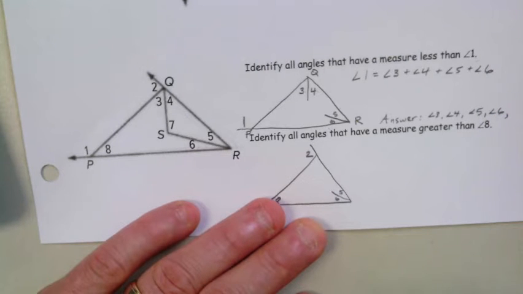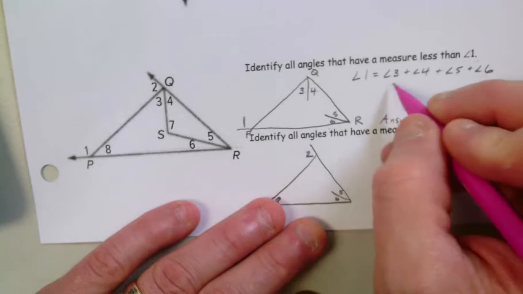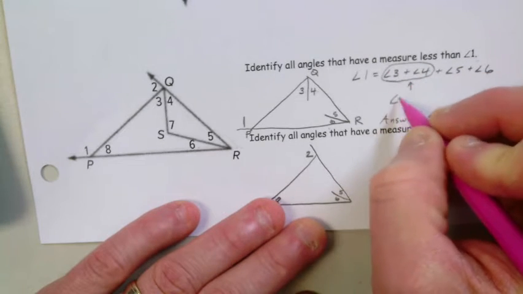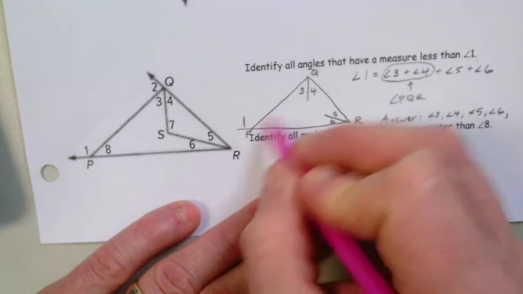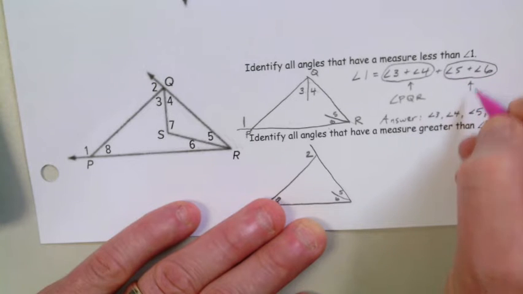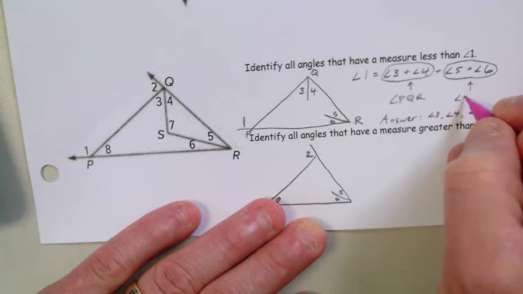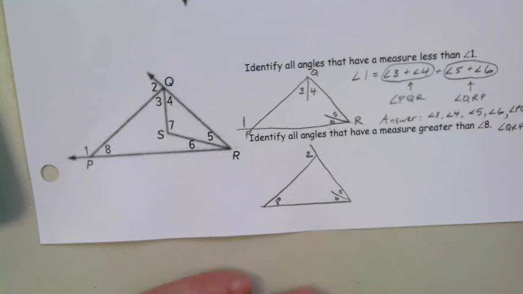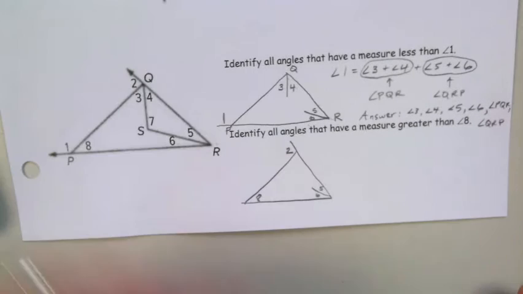Now, there still are two more angles that are less than angle 1, and these two angles are made up of angle PQR. If you look at the picture here, PQR. And these two angles are made up of angles QRP. So as a result, we can go ahead and put down angle PQR and angle QRP. So again, all those angles would be less than angle 1.